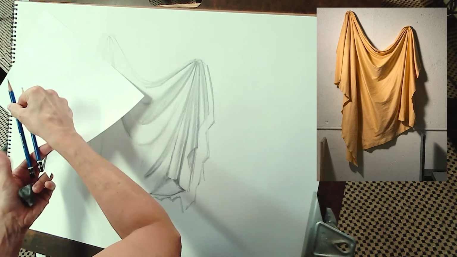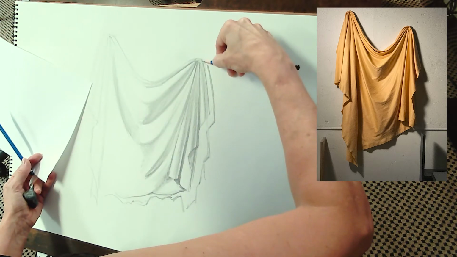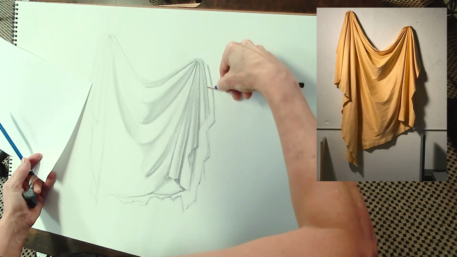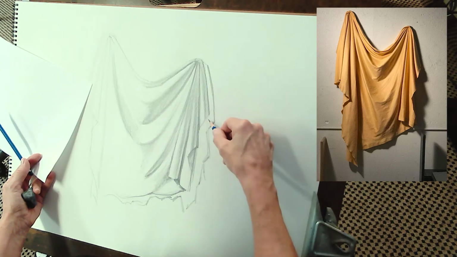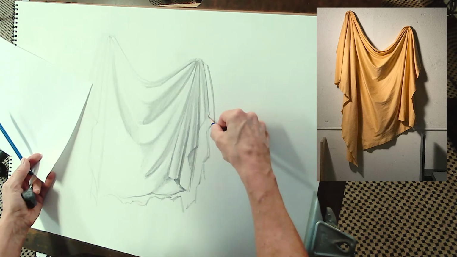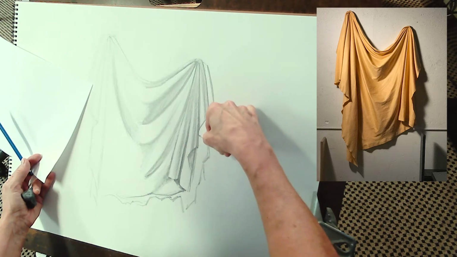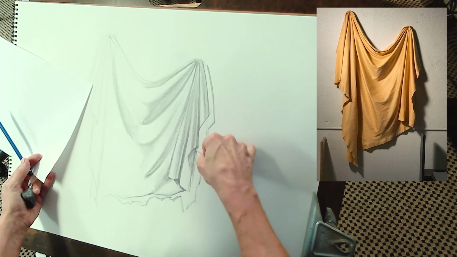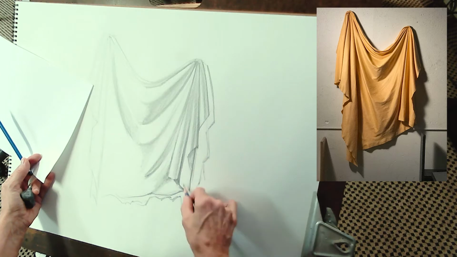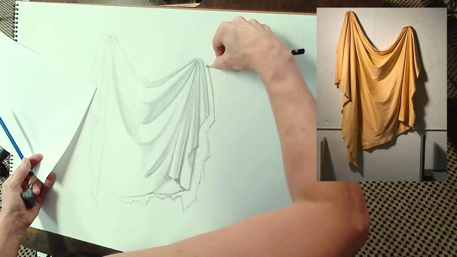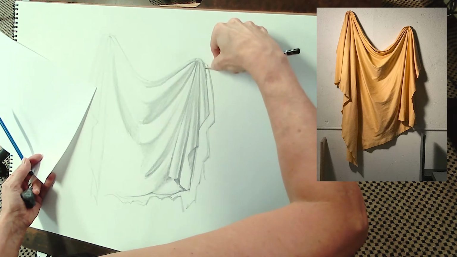I'm going to go right to my 4B because I'm running out of 2B. Was it sharp? Oh, it's okay. We'll just switch to 4B. So keeping this edge really sharp, because this is the edge of your fabric, you're going to come in, you can outline it, because you're going to need to pull that into your cast shadow.